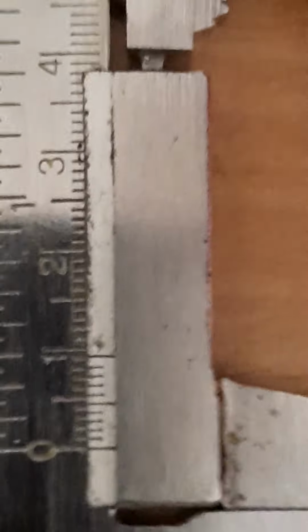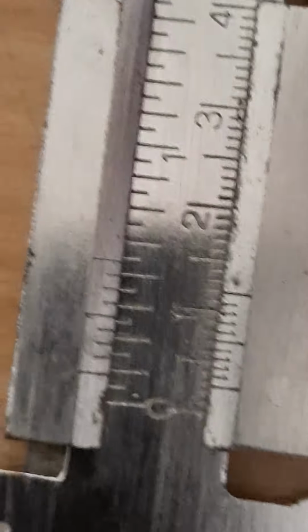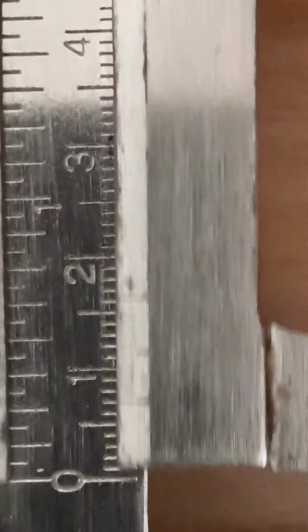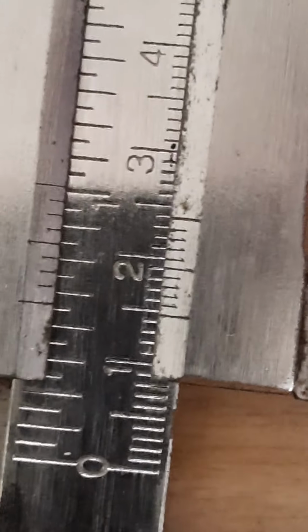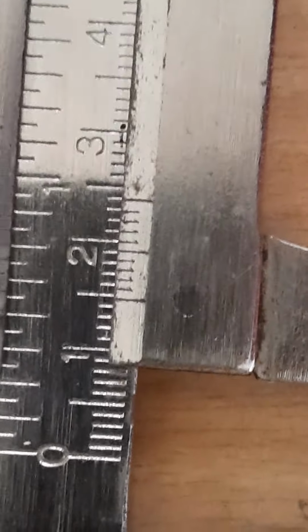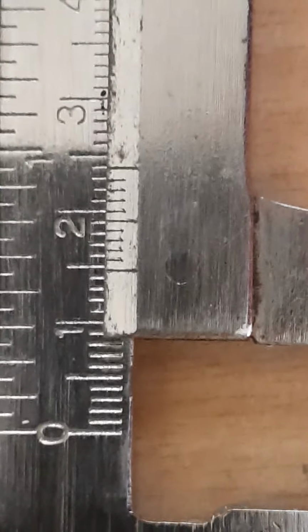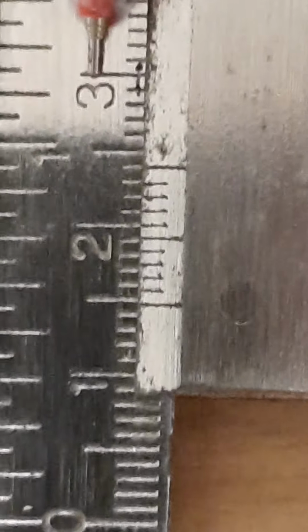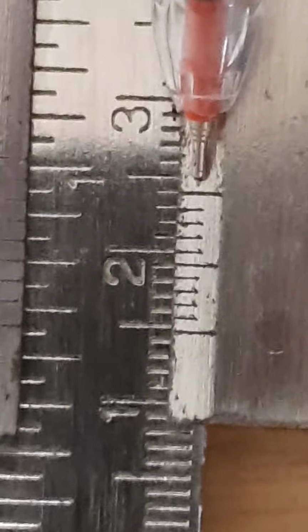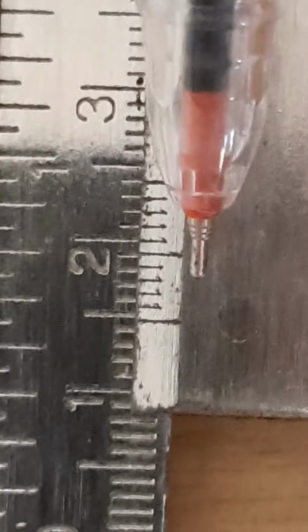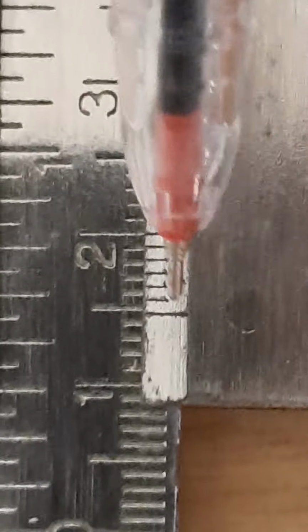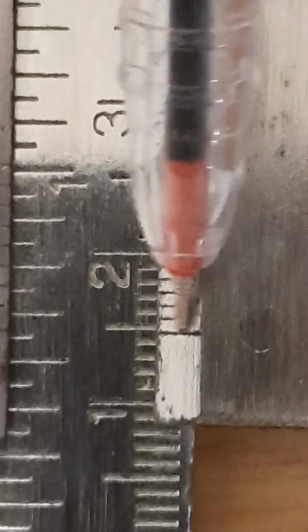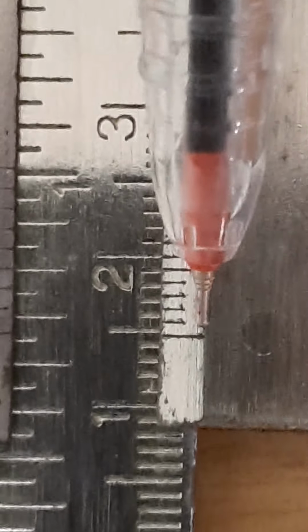Now, if we are using this calipers to determine the dimension of some object, and the position of the vernier calipers is like this, then we have to notice two different readings. One is a main scale reading and another one is a vernier scale reading. In this case, to recognize the main scale reading, we have to concentrate on the 0 of the vernier.